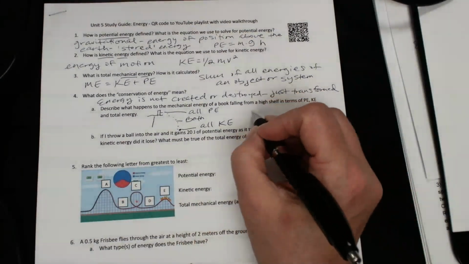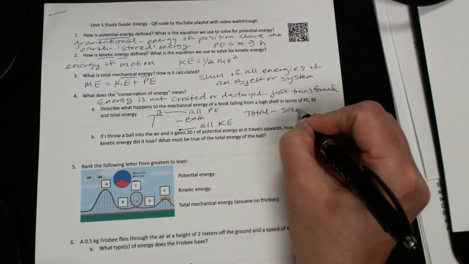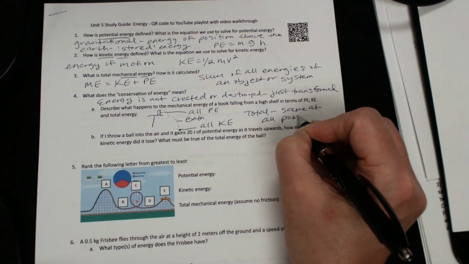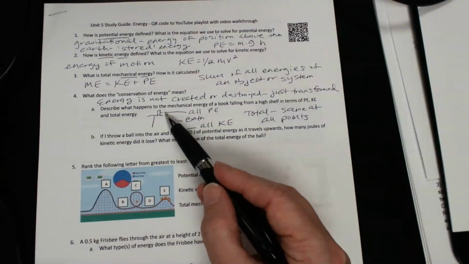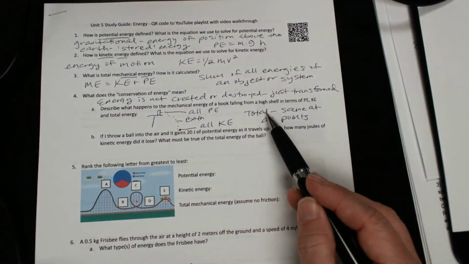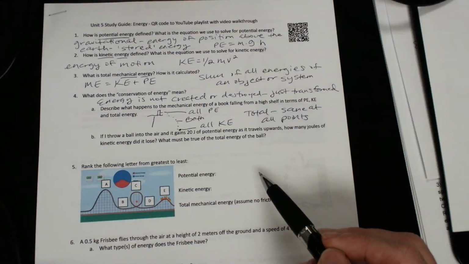In terms of total energy, it's the same at all points. So whether the book's at the top shelf, sitting there waiting to fall, whether it's in the midst of falling, or whether it's right before it hits the ground, the total energy is going to be the same. It is not going to change. Okay.